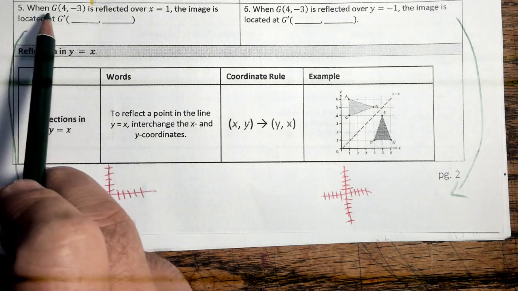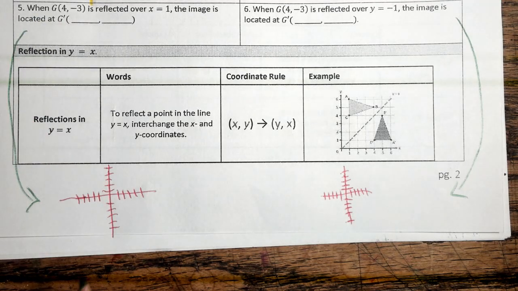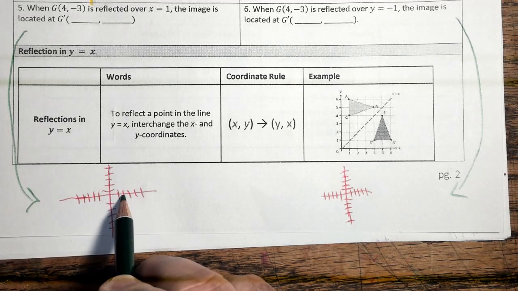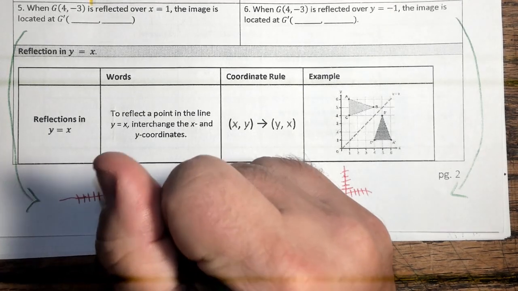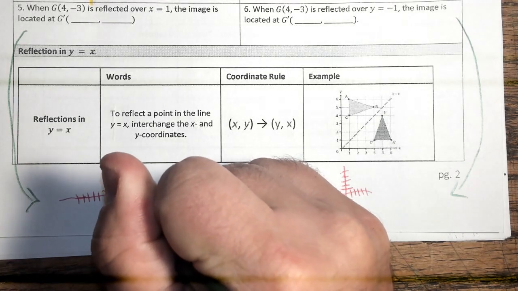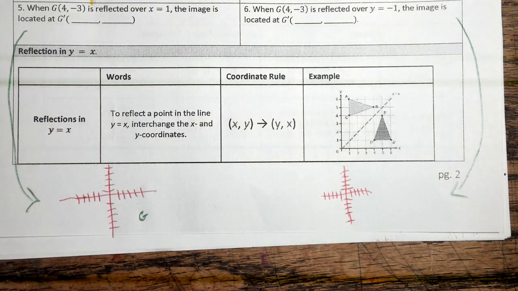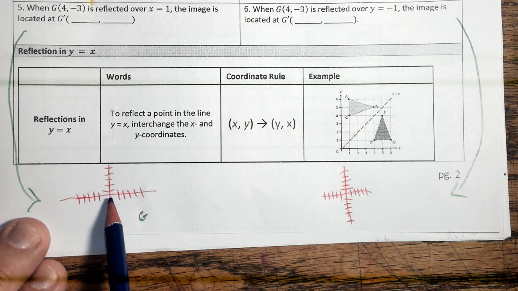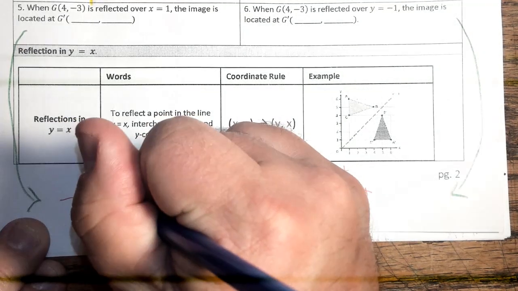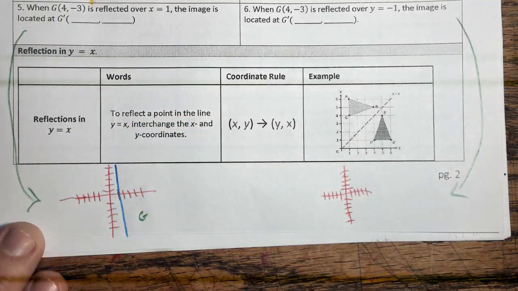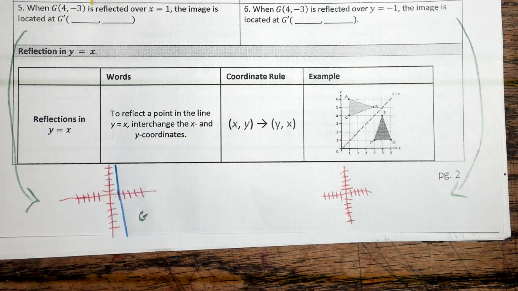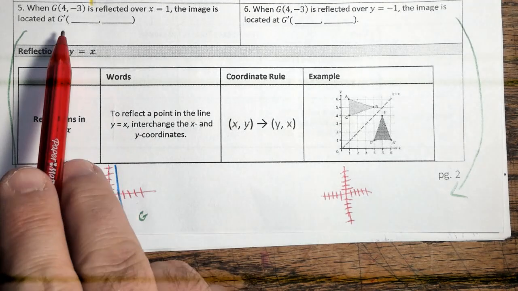So number 5 says when G, that's 4, negative 3. So we're 1, 2, 3, 4, then negative 3, 1, 2, 3. So this is G. Is reflected over x equals 1. Let's see, hold on. So x equals 1. So it would be here. It says the image is located at G prime blank blank.